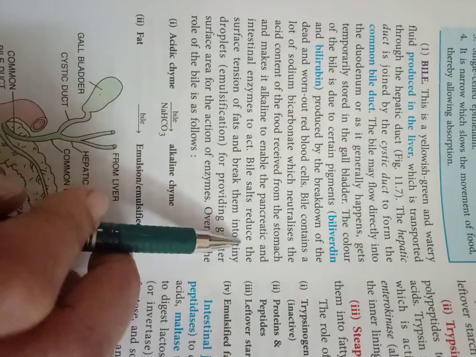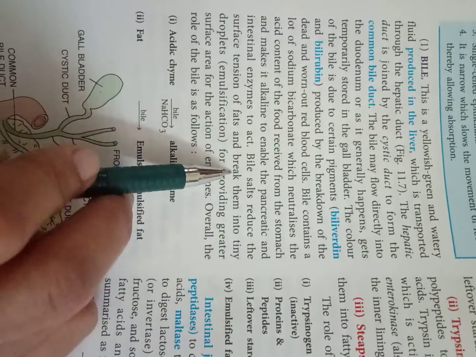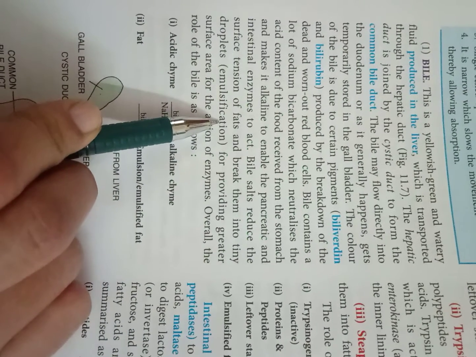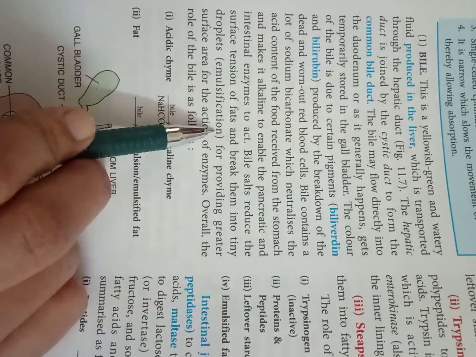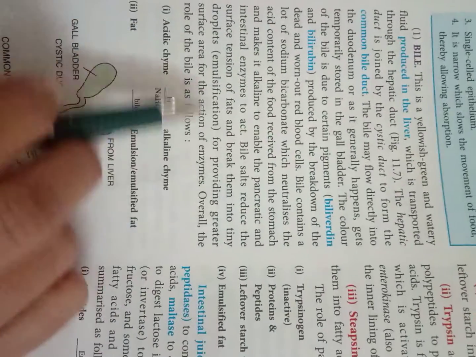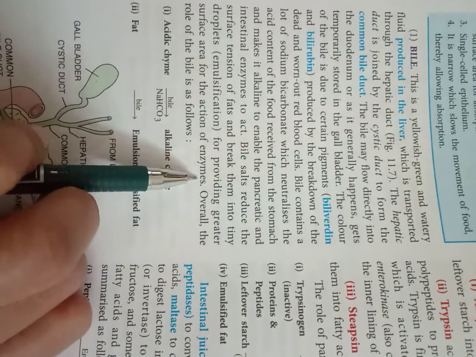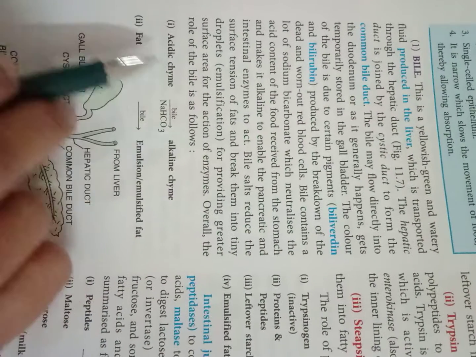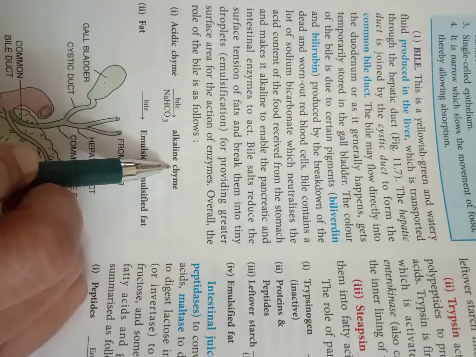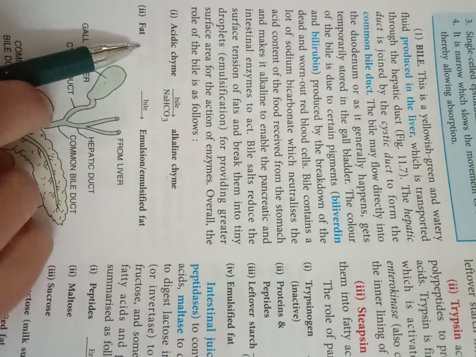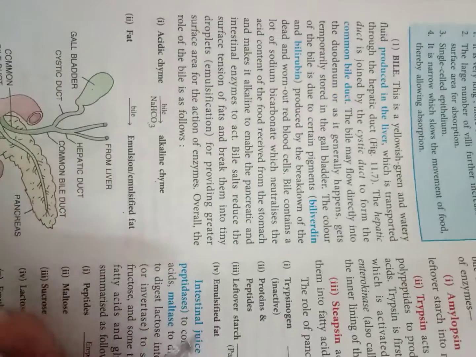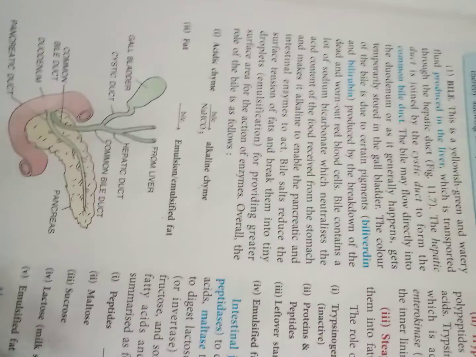So bile salts reduce the surface tension of fats, break them into tiny droplets. This process is called as emulsification. Fats which are coming along with the food will be broken into smaller globules, tiny droplets, for providing greater surface area for the action of enzymes. Overall, role of bile is acidic chyme in presence of bile sodium bicarbonate will be converted into alkaline chyme. Fat in presence of bile will be emulsified fat. Okay, next comes pancreatic juices, that I'll explain you in next video.